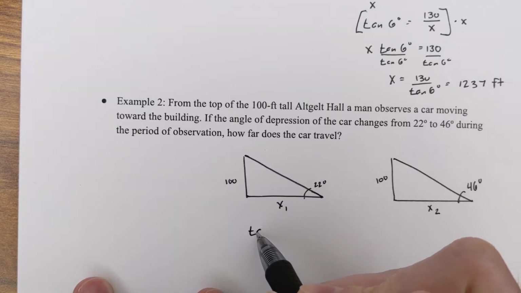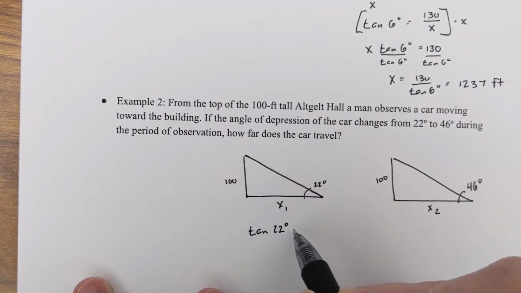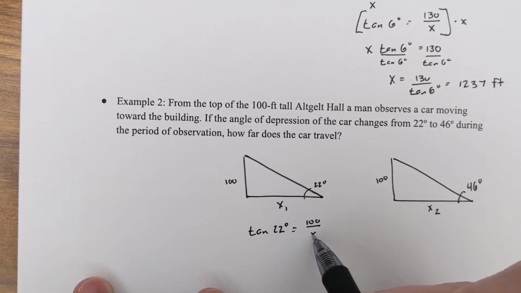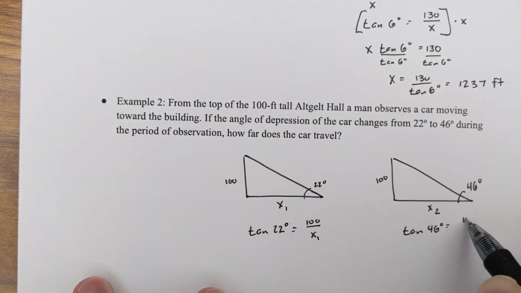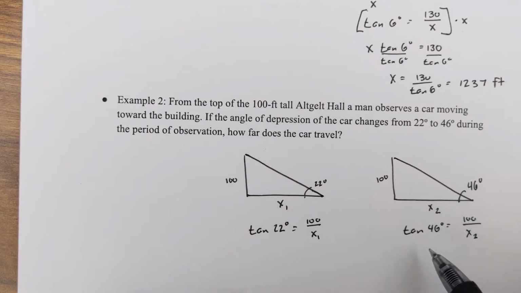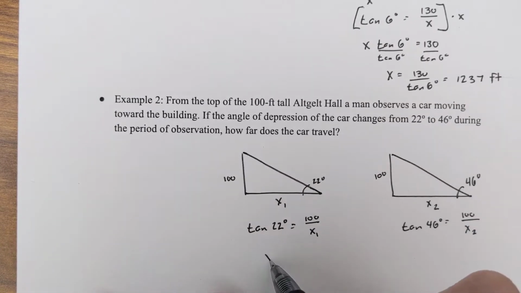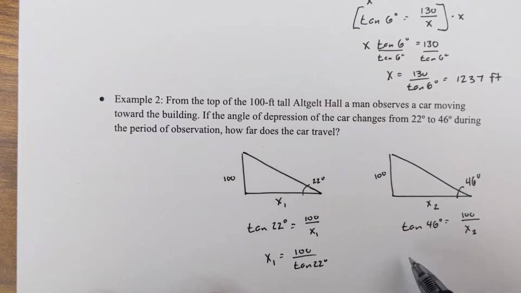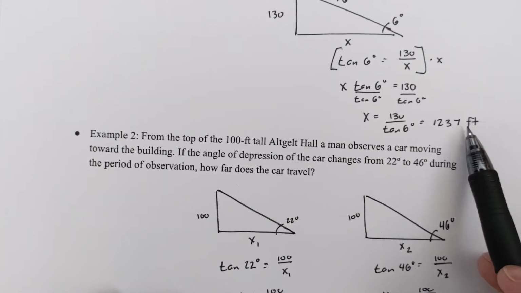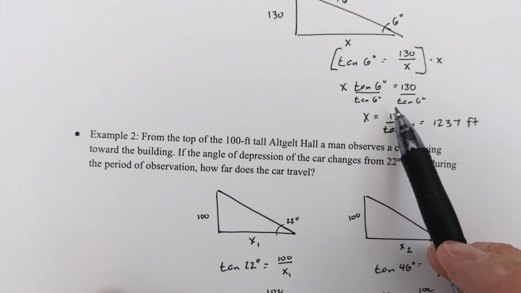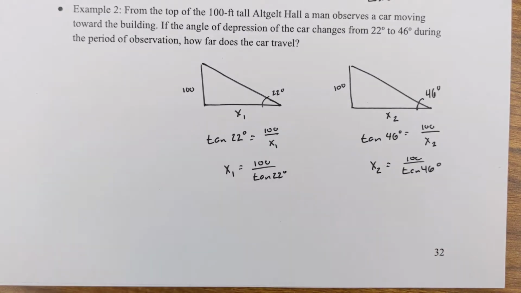So for this one, the tangent of 22 degrees is equal to 100 over x1. Over here, the tangent of 46 degrees is equal to 100 over x2. So I'm going to do a bunch of math. The x is going to come over, the tangent is going to come back. So x1, and over here, x2. I did the same steps I did up here, where I multiplied both sides by x to get it out from underneath, and then divided by the tangent across. But I just did it all at once.